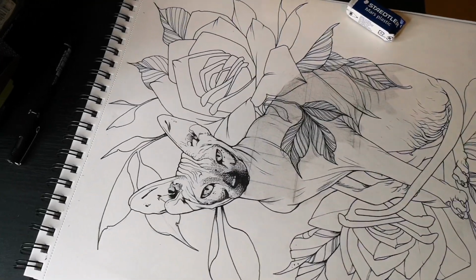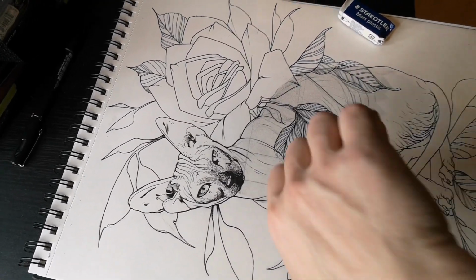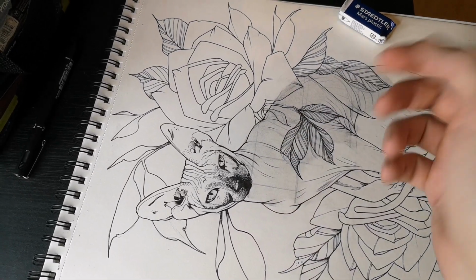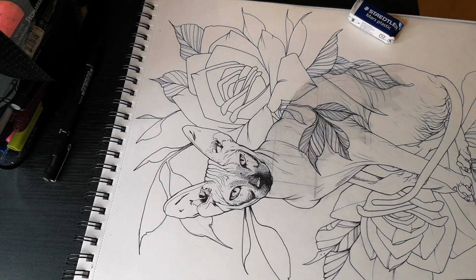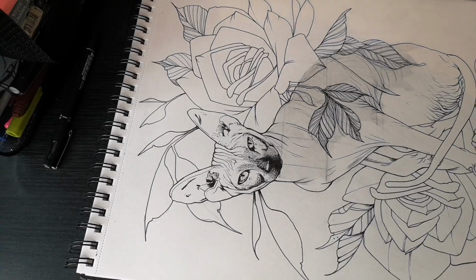Look at that, a quick shading tip. When you draw with a pencil, rub it with the side of your arm and you get really smooth shading. Amazing. No, don't listen to me, don't ever do that.